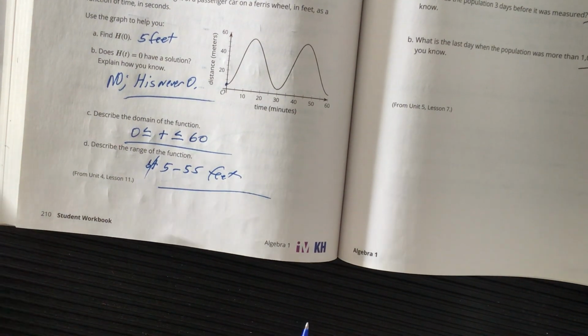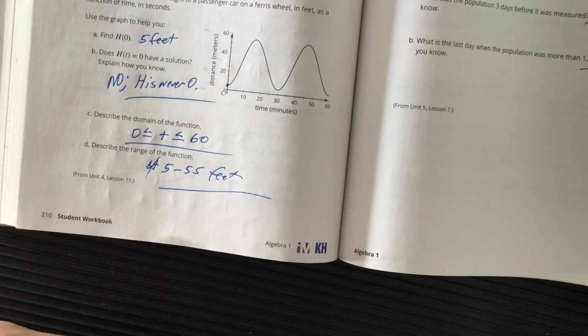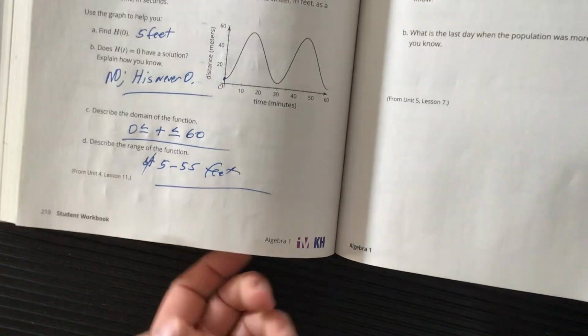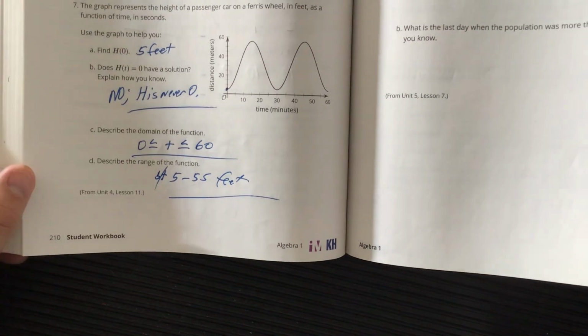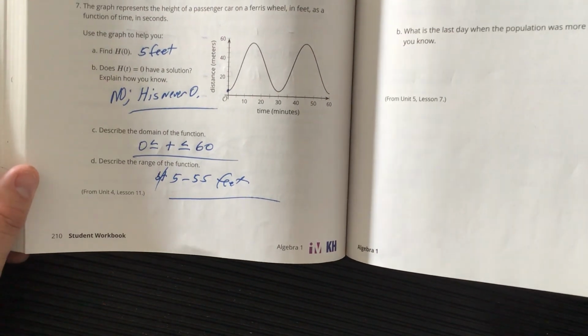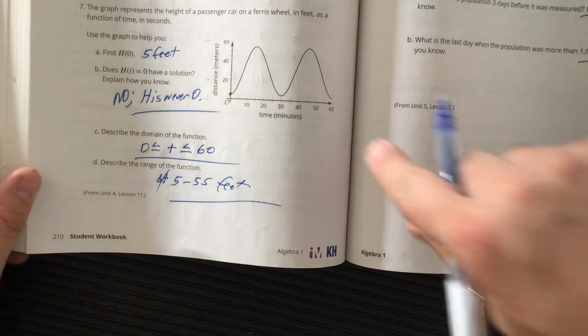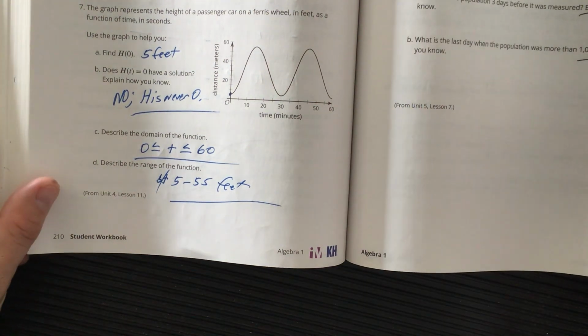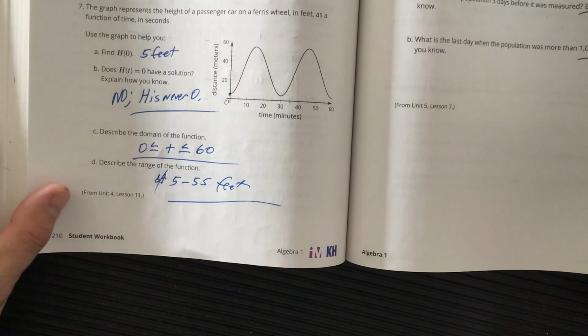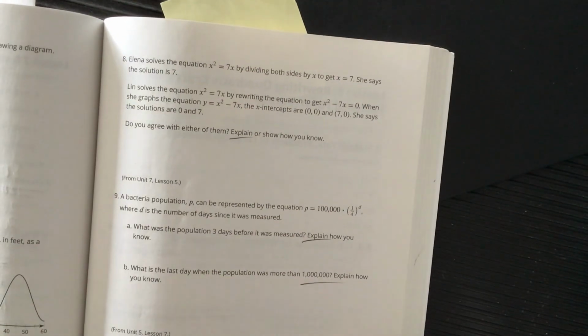You could have also argued that it has to be everything bigger than 0. It just goes on forever. Keep riding that Ferris wheel. No. You can't have negative time. It's a 1 minute ride because. Oh, 60 minutes, sorry. I thought it was seconds. An hour. So they graphed an hour of it.